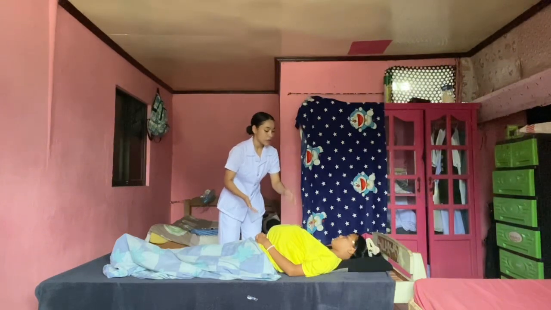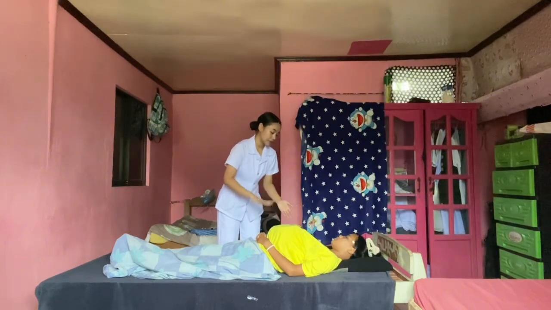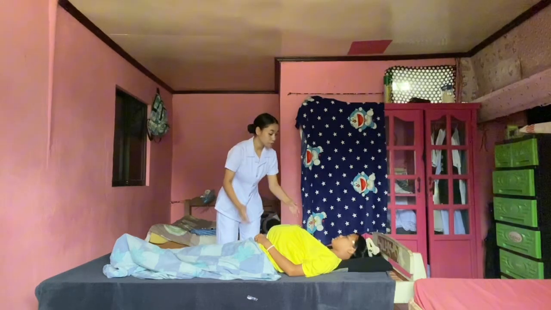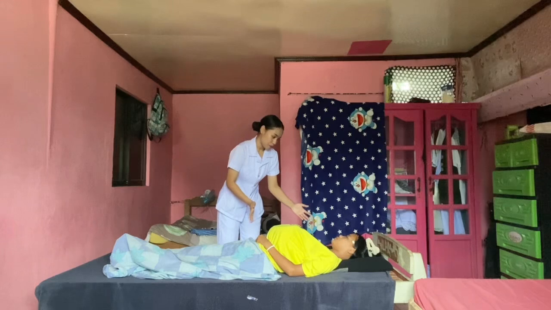Leopold's maneuver po. So, ang Leopold's maneuver po ay isang proseso para malaman natin yung position ni baby. So, para po ma-identify natin ng mas maaga if pwedeng may complications sa position ni baby na possible na hindi kayo maka-normal delivery. Okay, thank you po, ma'am.